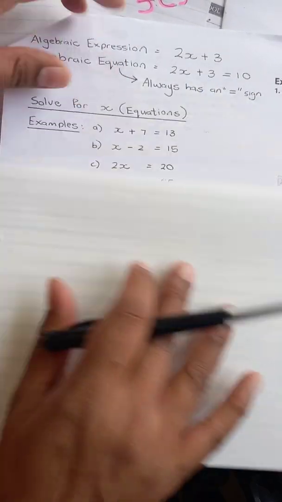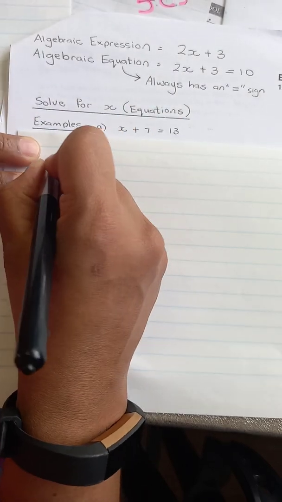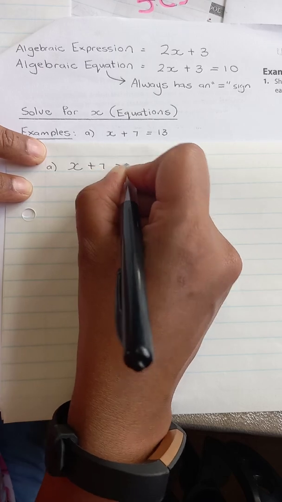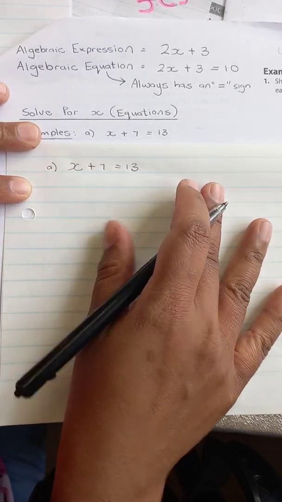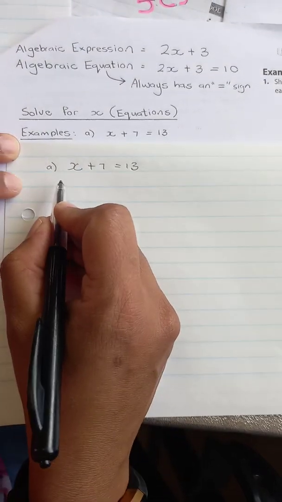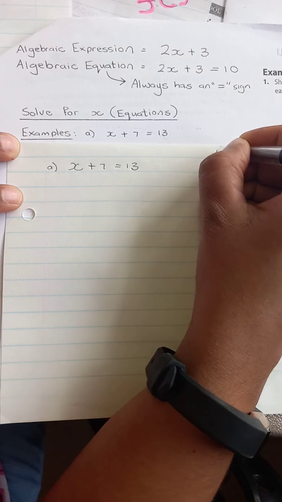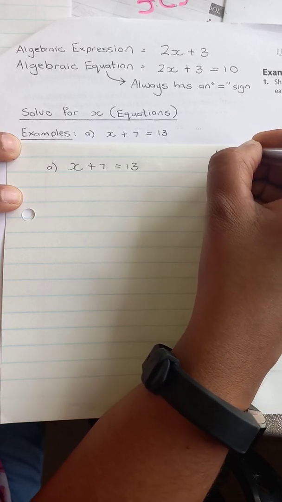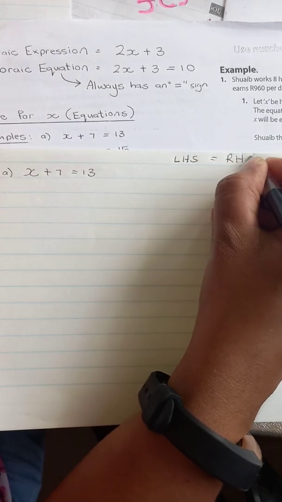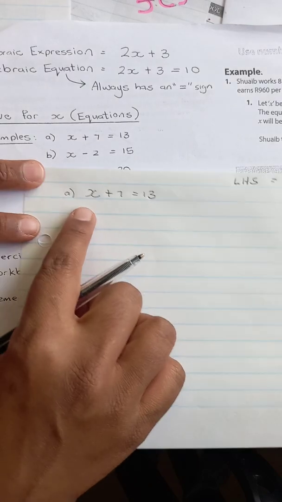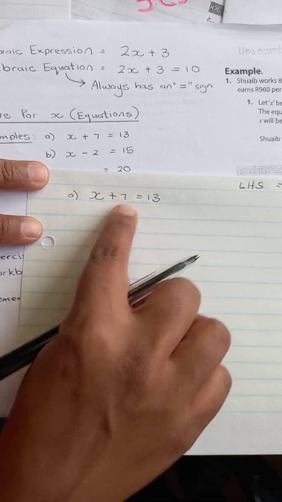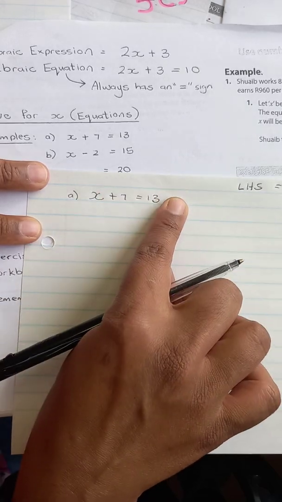So let's do the first one, x plus 7. I have x plus 7 is equal to 13. This is what we're going to do. The rule is all your variables or your alphabets must be on the left-hand side, but all your numbers must be on the right-hand side of this equal to sign. So I always leave my variables on this side of the equal to sign, but all the numbers and the symbols must go onto the right-hand side.